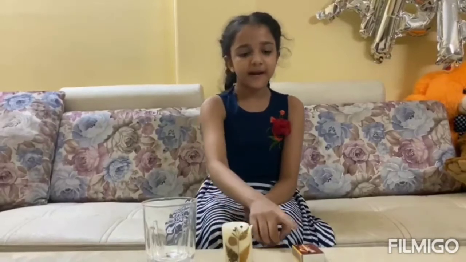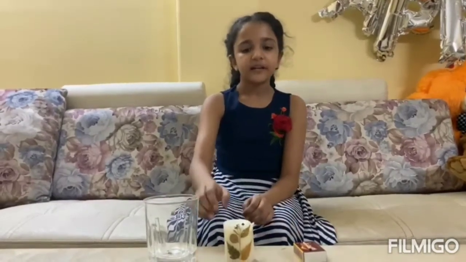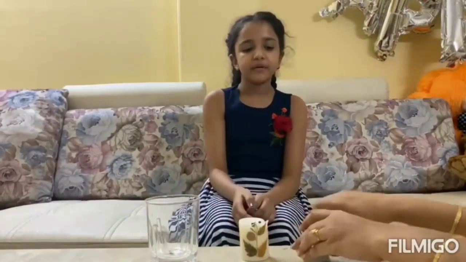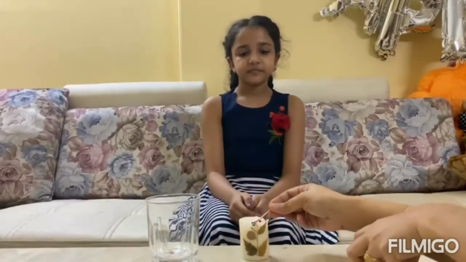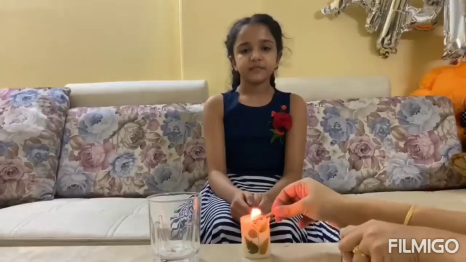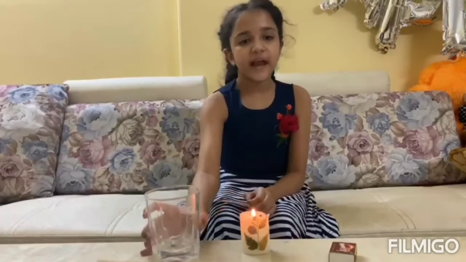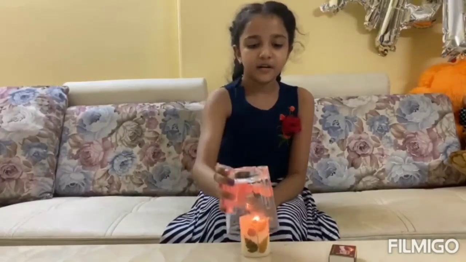The experiment which I am going to show tells us that air is needed for combustion. For this experiment, the materials required are a candle, a matchstick and a glass tumbler. Take the candle and light it up. Leave it for some time. Then cover the candle with a glass tumbler.